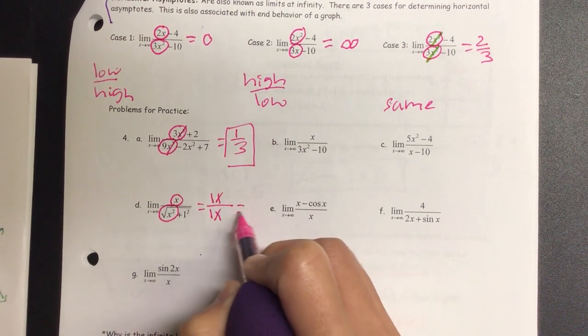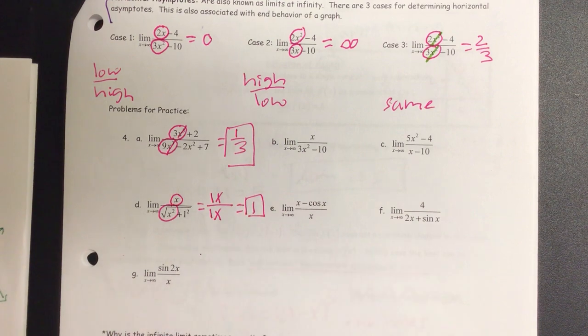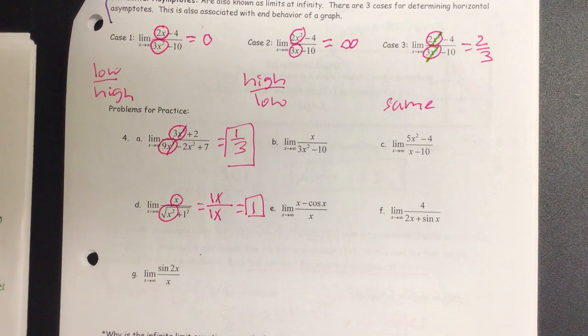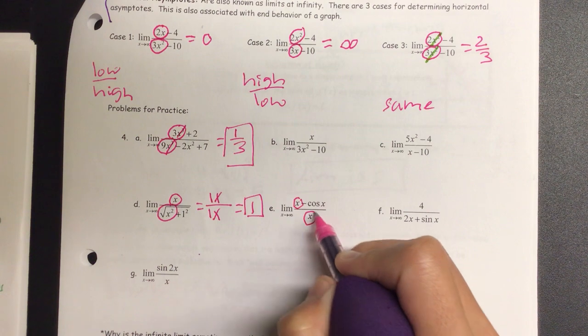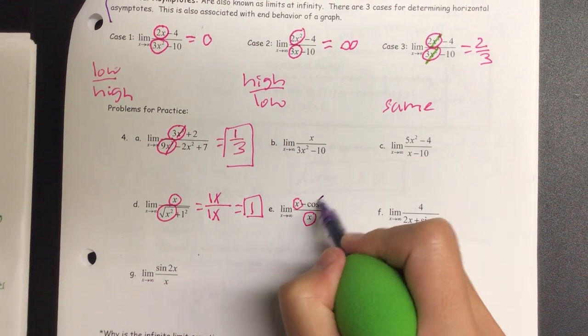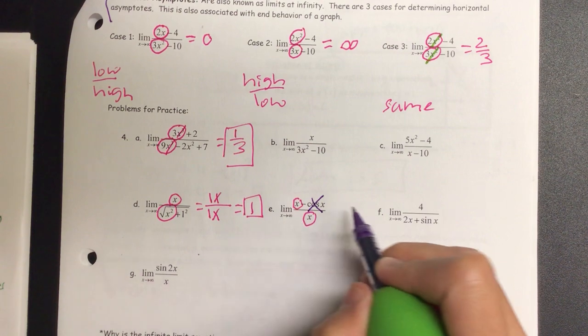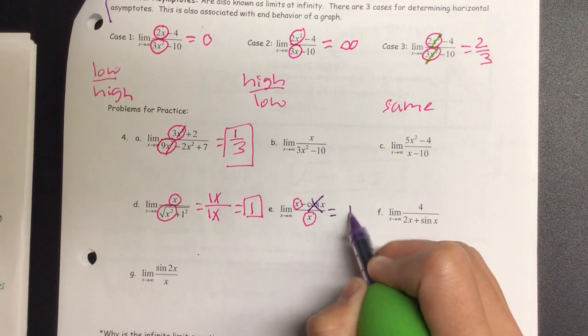When I cross off the x's, I get 1. For e, someone said e is one of them, and that is true. Just so you know, the cosine of x is going to be a distraction because it's an oscillating function. When it's oscillating, there's not a limit, and we talked about that on 1.1 or 1.2. So that would be x over x, which is also 1.